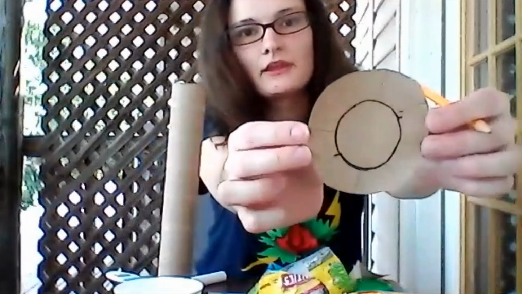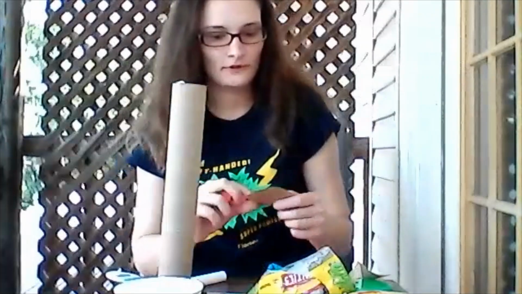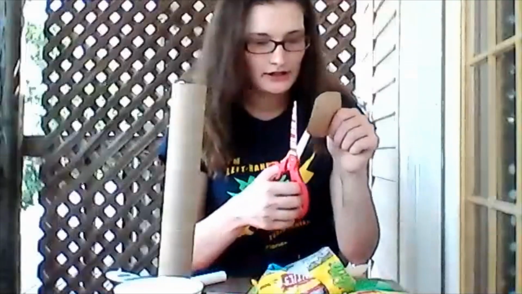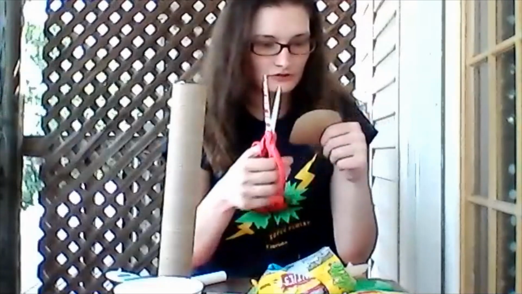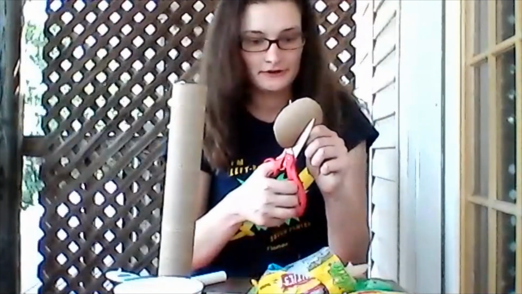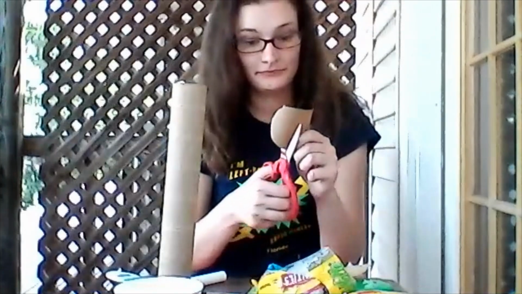Okay, just like that. Again, carefully, careful, careful. Scissors are sharp. Carefully cutting to the black line that you already drew, or whatever color line. You don't have to use a black Sharpie marker. You can use whatever color you want.